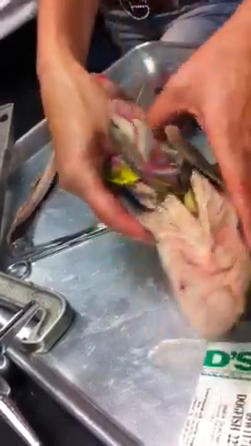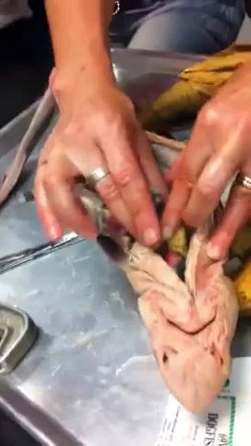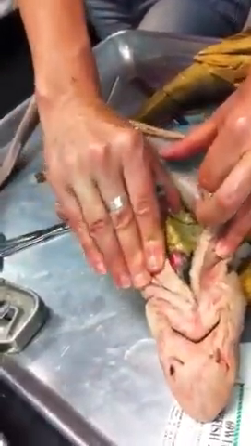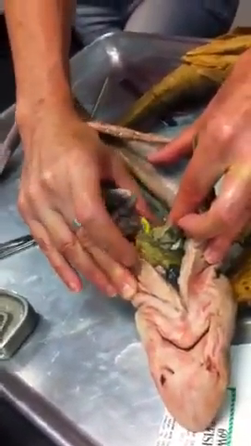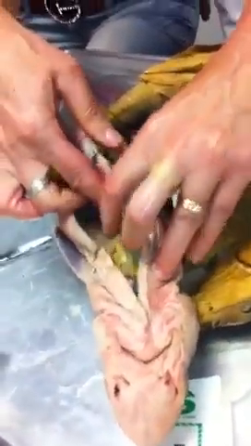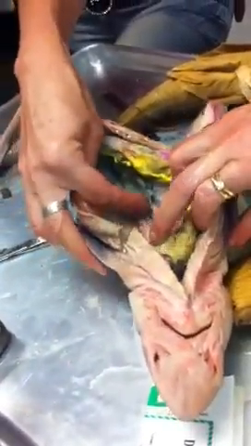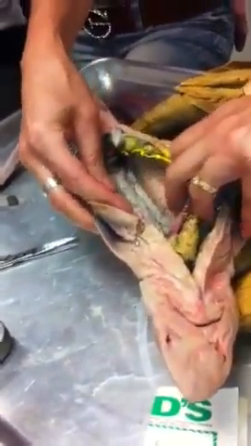I can't even see the testes in this poor guy. Somebody was really excited yesterday when they did the new turtle dissection because the turtle had gigantic testes. And he was really excited to present that. I'm actually really not seeing any testes in this poor guy. This is not a very healthy shark.